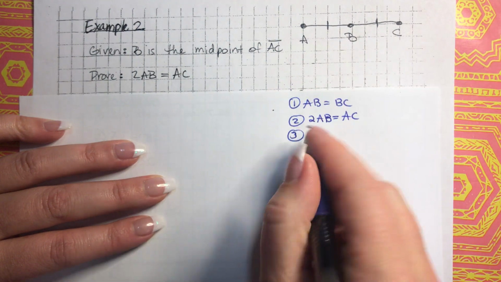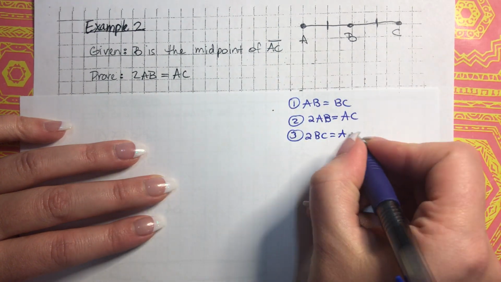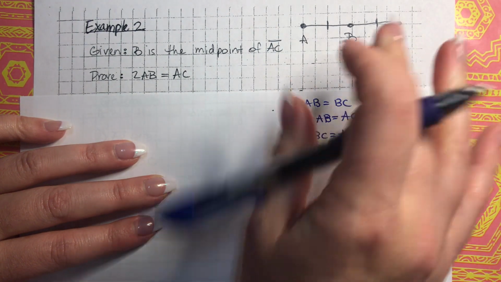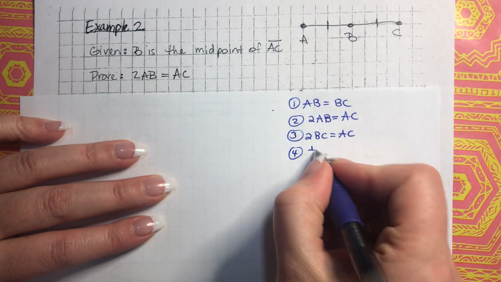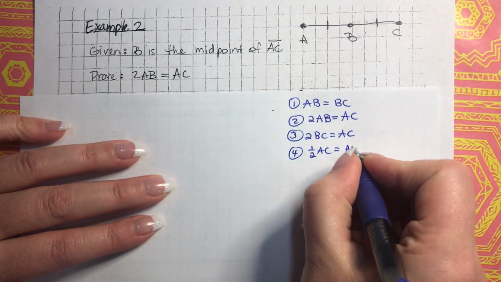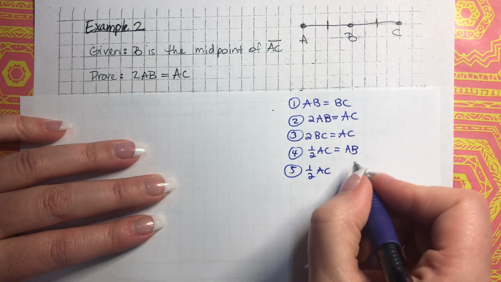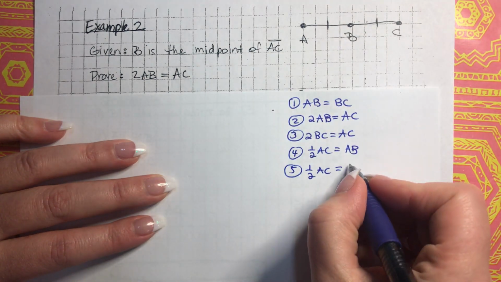Or we can have 2 of the BCs, and that can equal the whole thing, AC. Or 1/2 of AC is equal to AB, or 1/2 of AC is equal to BC.